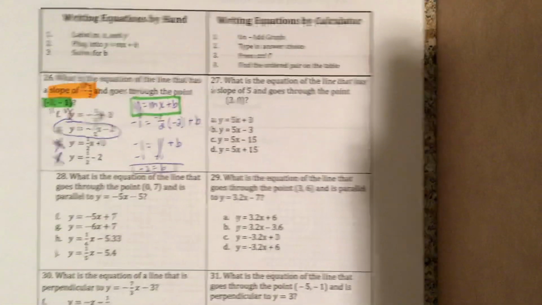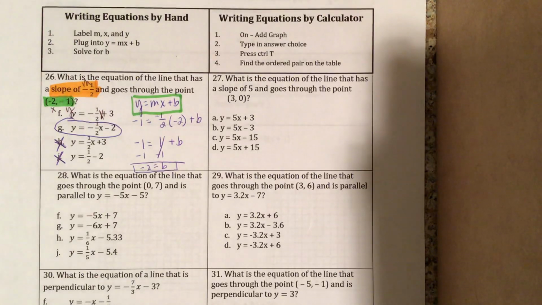We plugged in our m, our x, and our y, and we solved for the letter b. So now in 27, I want to show you the same thing, but this time I'm going to show it to you in the calculator.